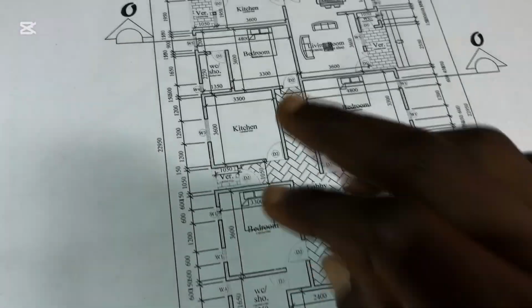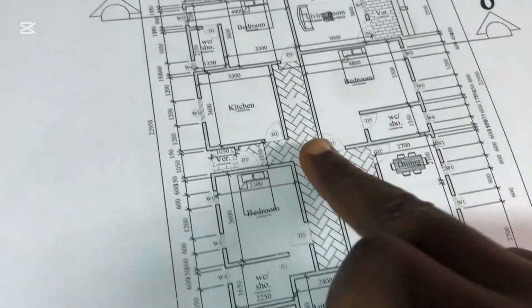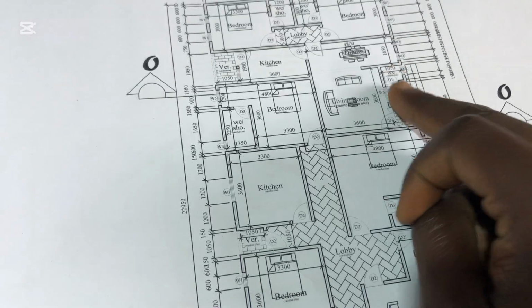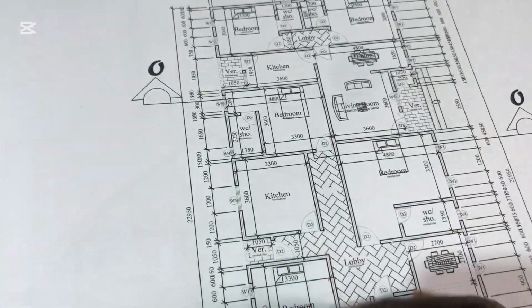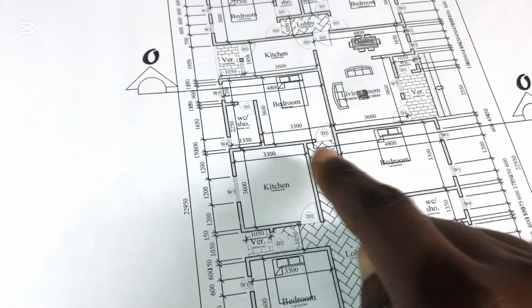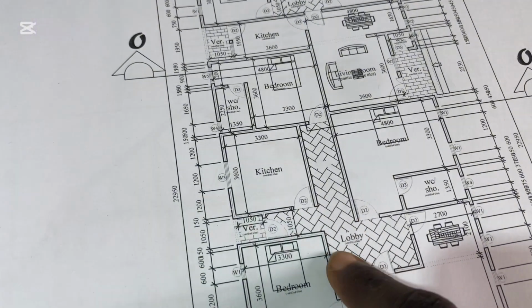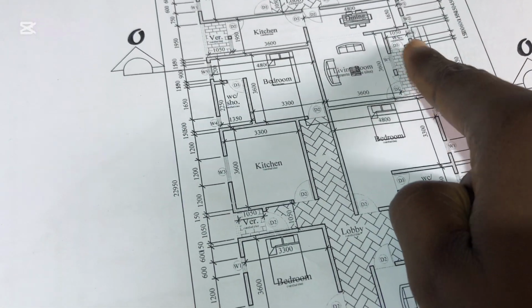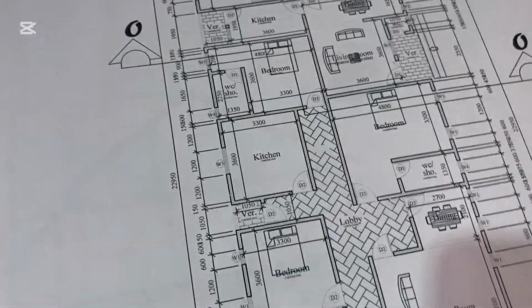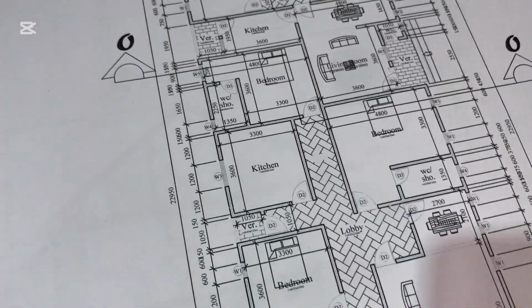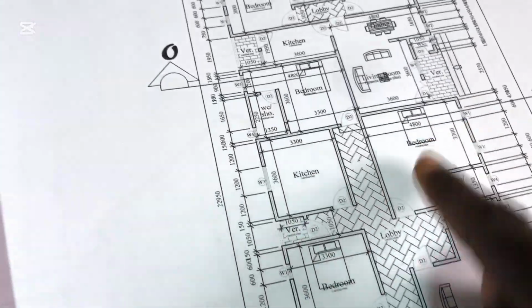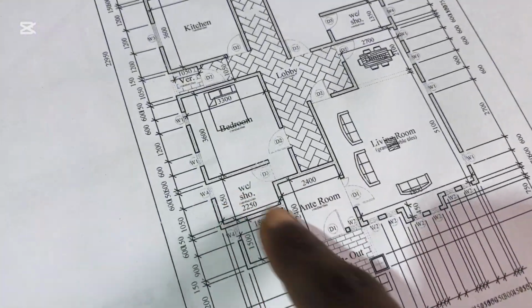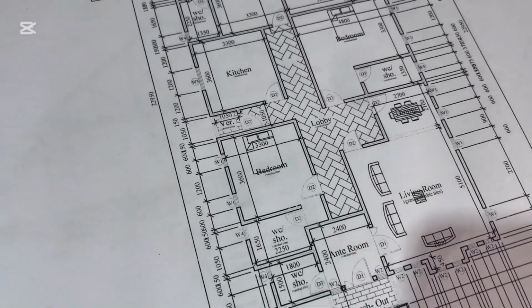You can go ahead and hatch your veranda, your porch, or you can hatch your lobby, but it's not okay to hatch the bedroom, the living room and everything, because it's going to look horrible. You can decide to leave it unhatched, but for the beauty of your architectural design, it's better to hatch the lobby and the veranda. The hatch also shows that the stair is there.